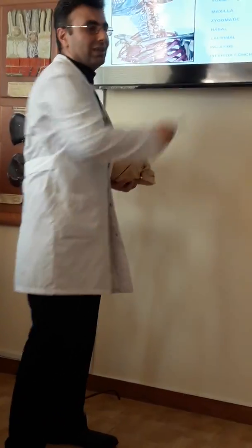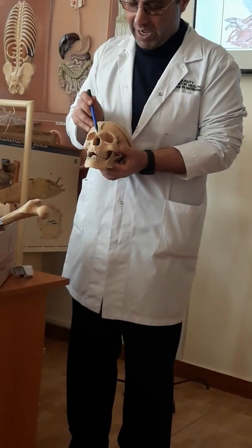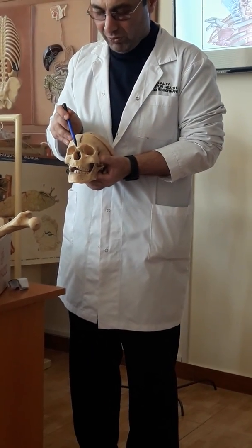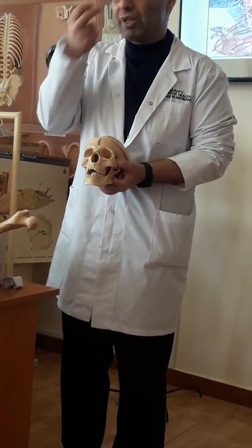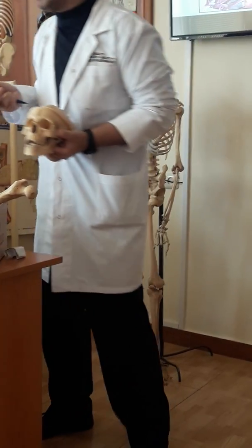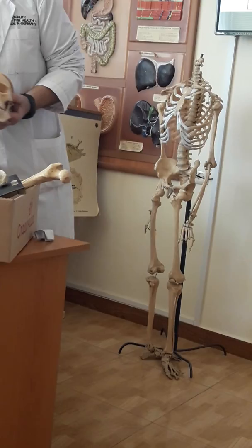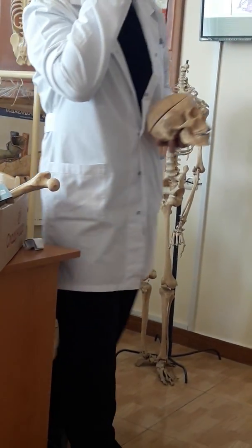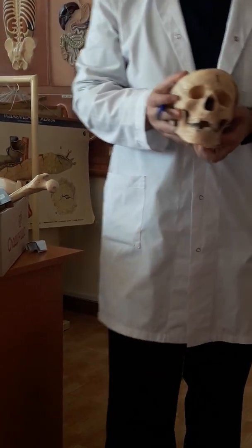Third one is our nasal bone. You can see right and left nasal bones. It's very visible here. Don't palpate the inferior part. Inferiorly, you have the cartilage here. It is not the bony part, it is the cartilage. Superiorly, we have the bone part.